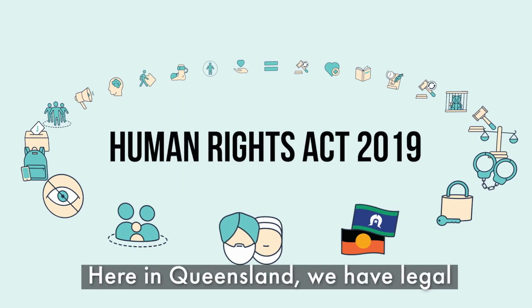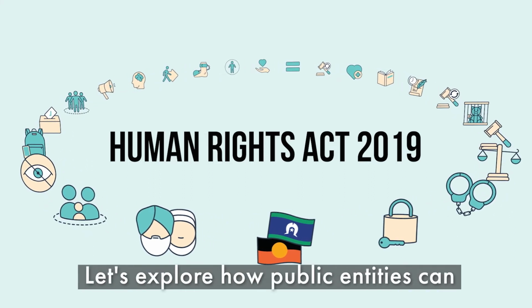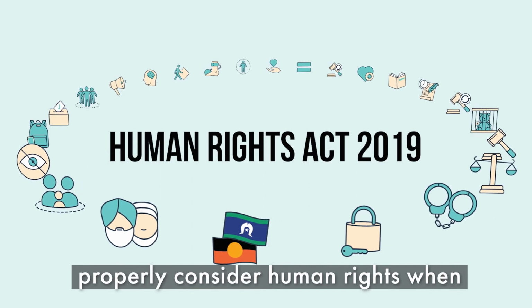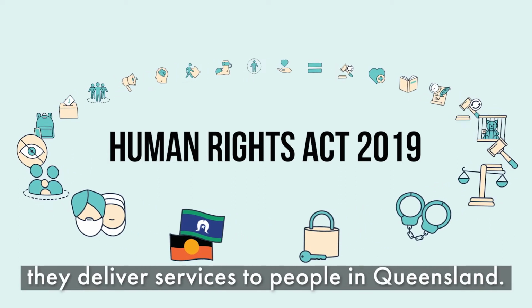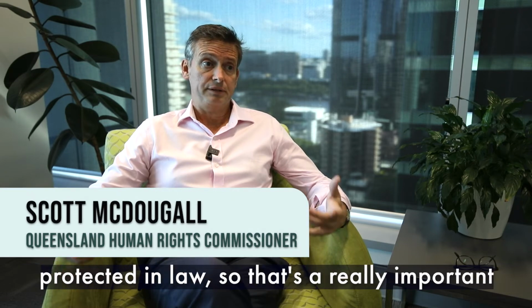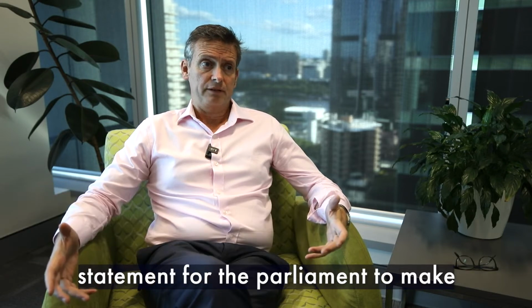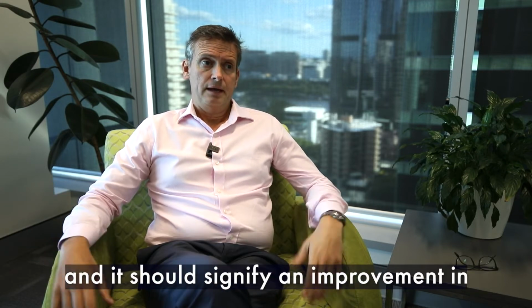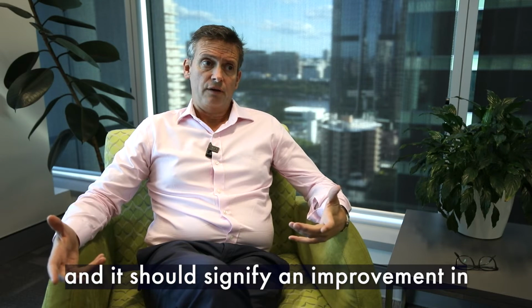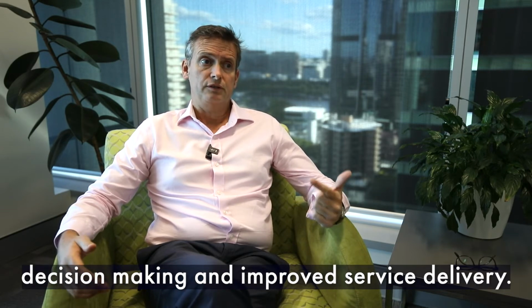Here in Queensland, we have legal protections for 23 human rights. Let's explore how public entities can properly consider human rights when they deliver services to people in Queensland. These are the rights in Queensland that are now protected in law. So that's a really important statement for the Parliament to make, and it should signify an improvement in decision making and improved service delivery.